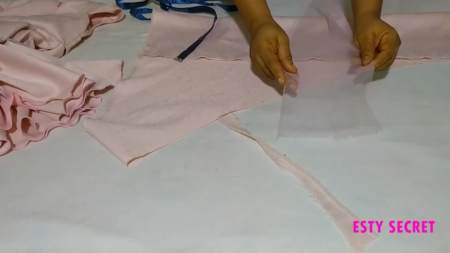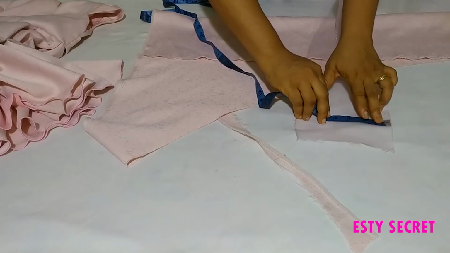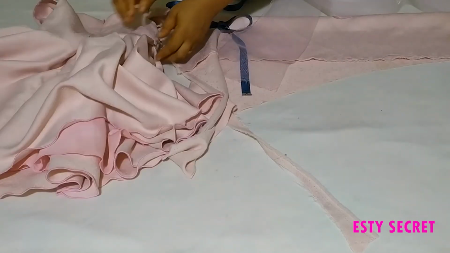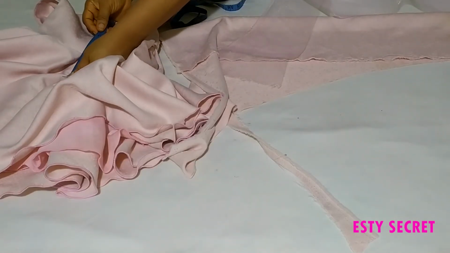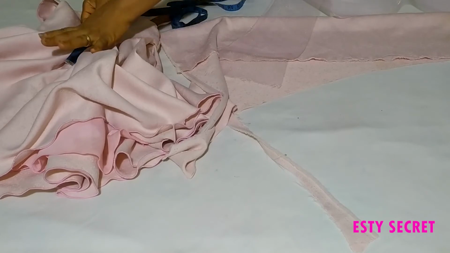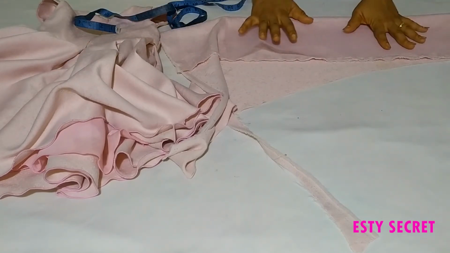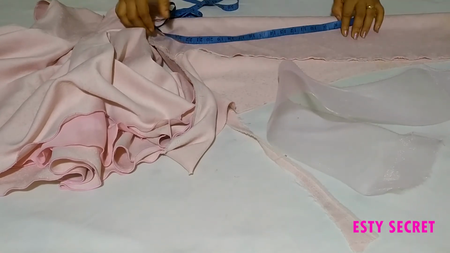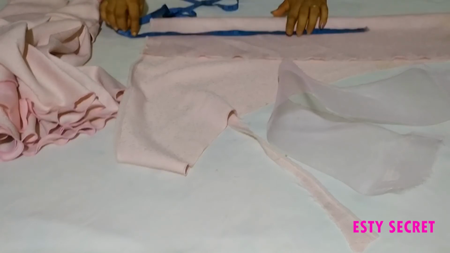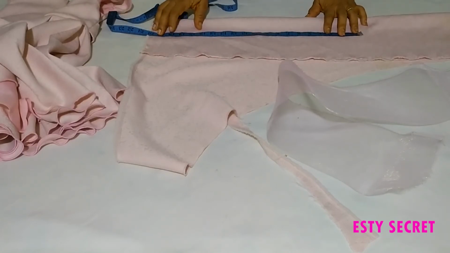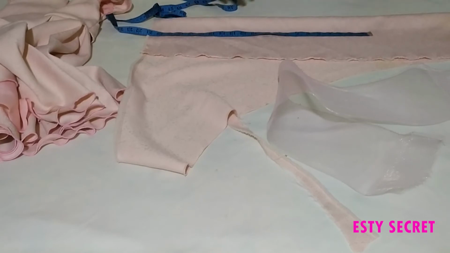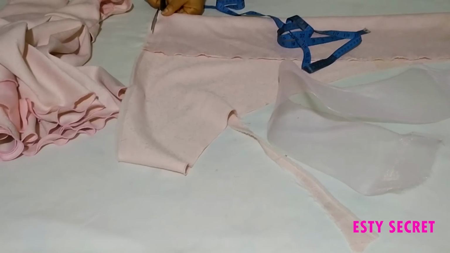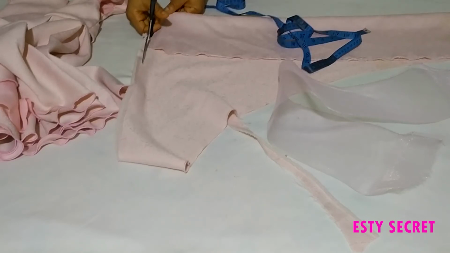So another thing I'm using for this bow is a horsehair braid. So my horsehair braid is 7 inches wide. So that also helps to determine how big your bow will be, the height of your bow. So I'm using a 7-inch wide horsehair braid. And while folding my fabric, I am going to place my fabric on fold, and on fold it is going to be a 7.5-inch, meaning when opened up it's going to be 15-inch in height, while the width depends on how big you want your bow to be.